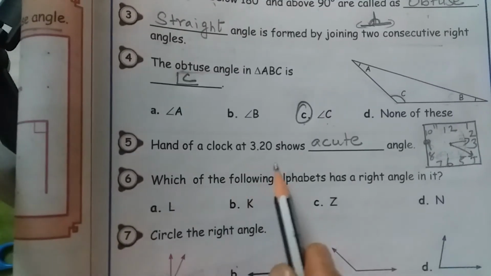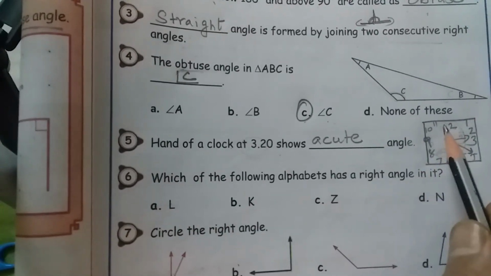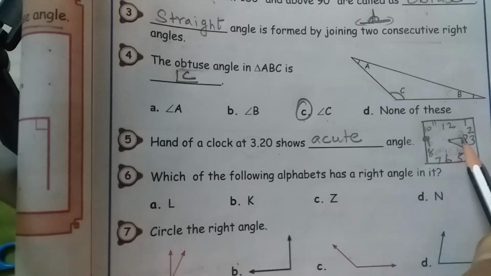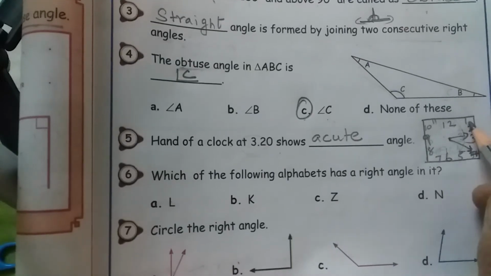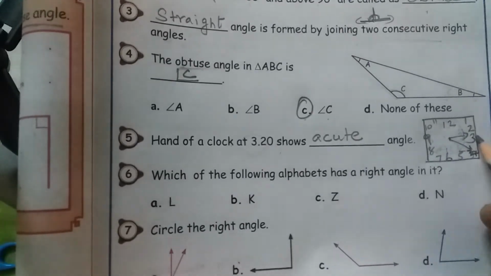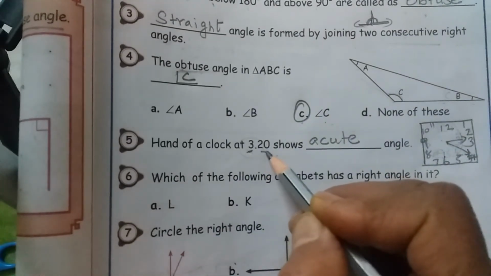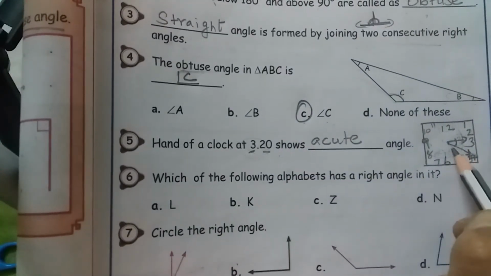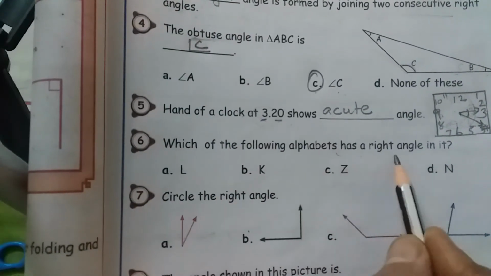Now the hands of the clock at 3:20. When the time is 3:20, look at the clock. Already we have explained with the clock in the previous video. We know how the hands move in the clock. So it's 12, 6, 3, 9. 3:20 means your small hand is straight at 3 and the big hand is at 20 minutes. 20 minutes means it is straight to 4, because 5 minutes, 10 minutes, 15 minutes, 20 minutes. So small hand is at 3, and big hand is at 4. What is the angle formed? Acute angle.